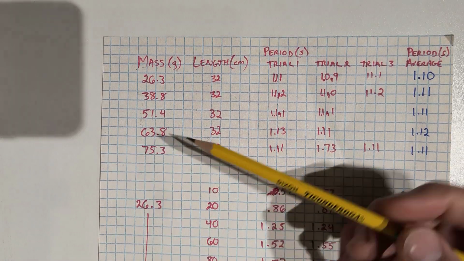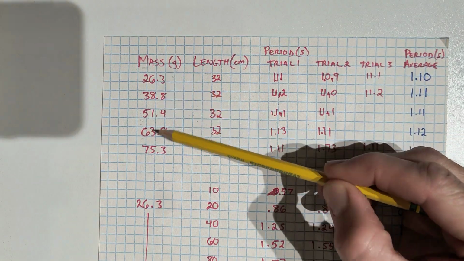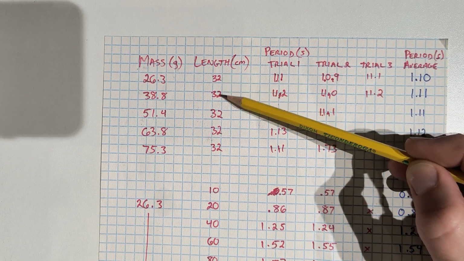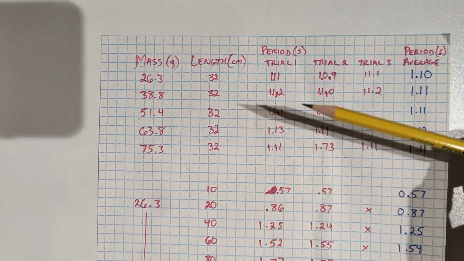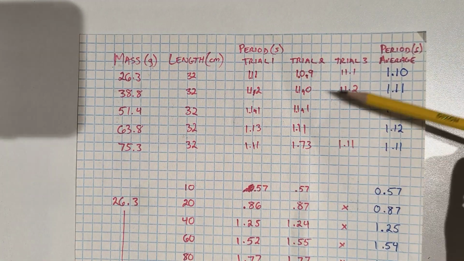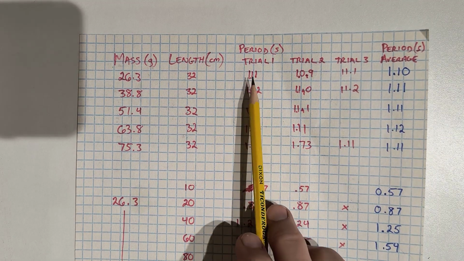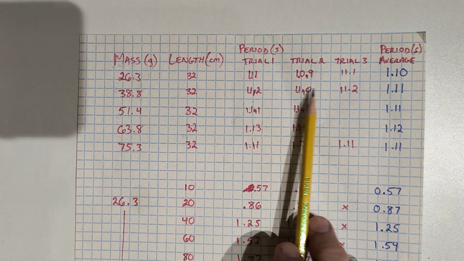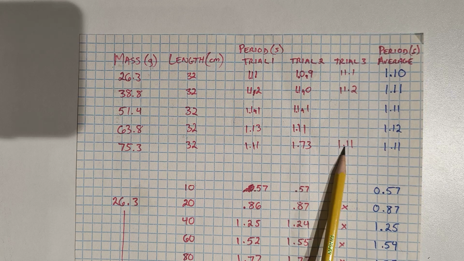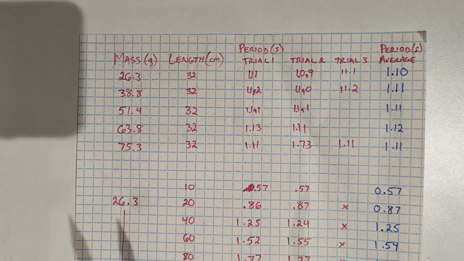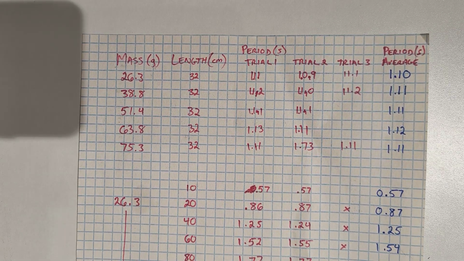Okay, so here's my data. I changed the mass of the pendulum, and I left the length constant at 32 centimeters, and I measured some of these trials for the period. I only did 3 trials on some of the masses, and then I did 2 on other ones because I know that you guys didn't get all the data.